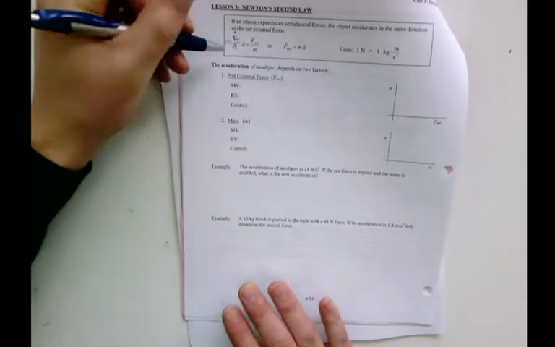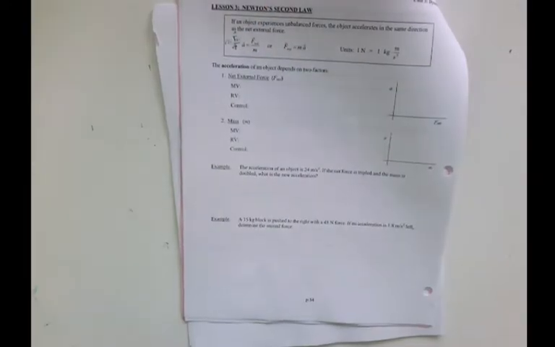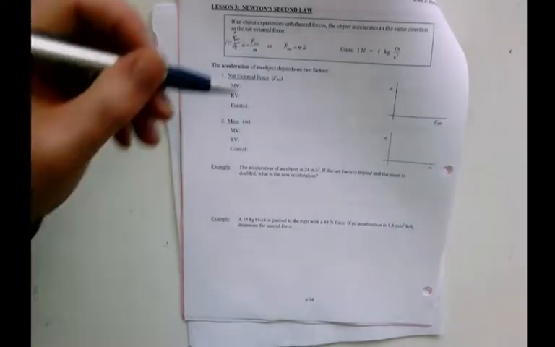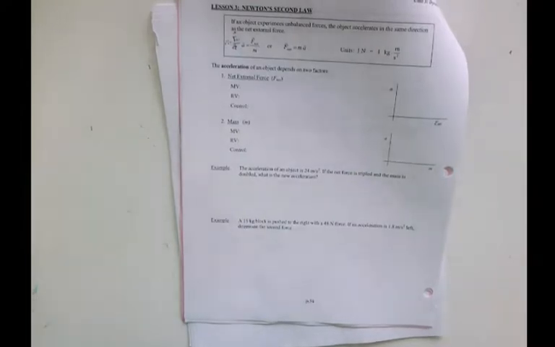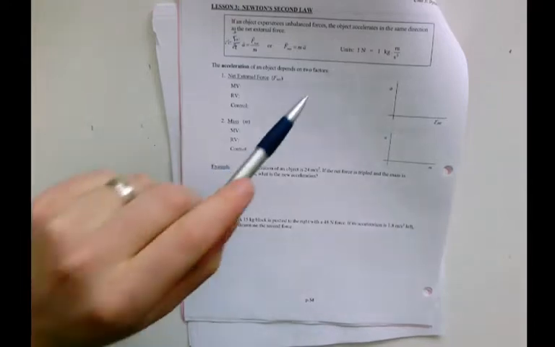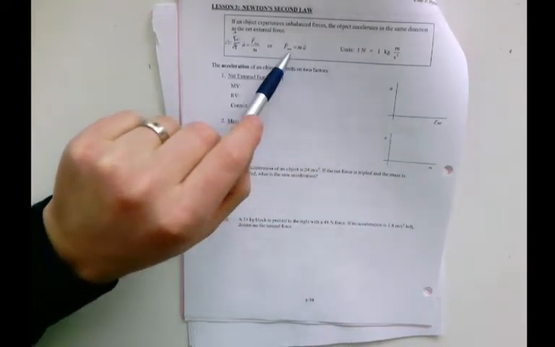Where mass is scalar, you can't have a negative mass, right? It's non-directional, it's just a magnitude. But our force and our acceleration are both vectors, right? We see their little hats there, and we need to pay attention to direction and our reference system as a result. So the unit for a force is a Newton. Covered that in Science 10, it's been a while.